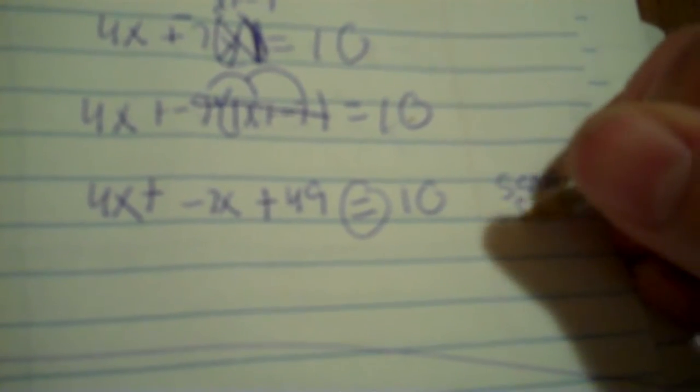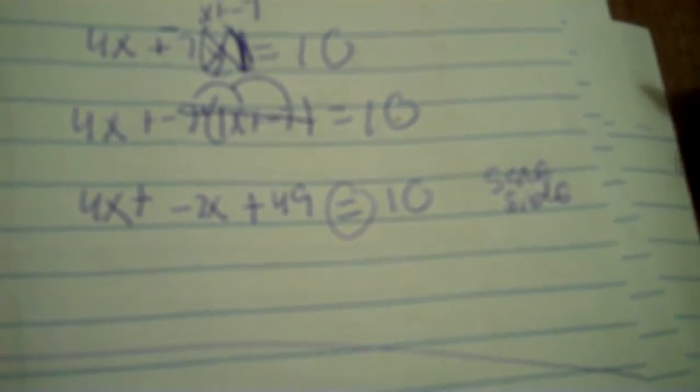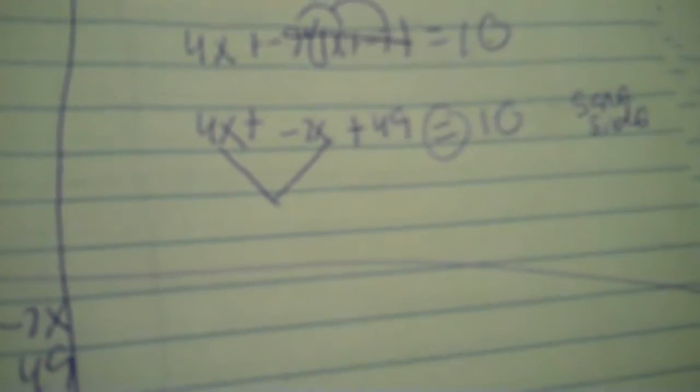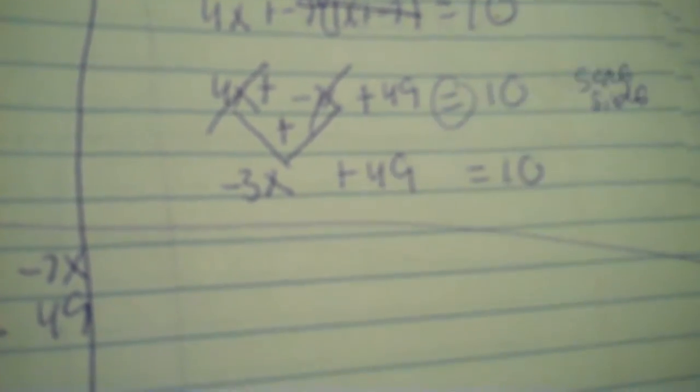Now your x's are on the same side. So when I have two different x's, but they're on the same side, I just combine them. I don't add 7, add 7. That's to do when they're on opposite sides. So we add. I'm going to have equals 10, and then I've got x. 4 plus negative 7 is negative 3. And then we add 49. Now I'm pretty much free.